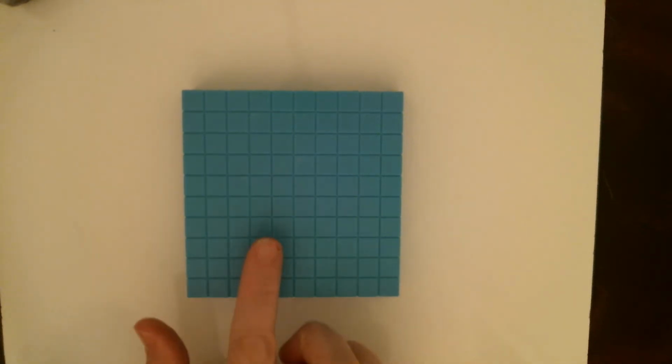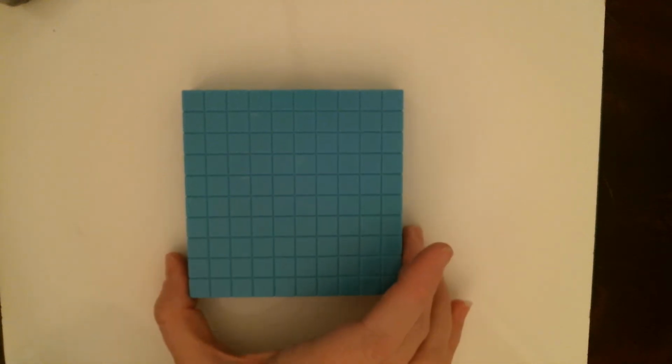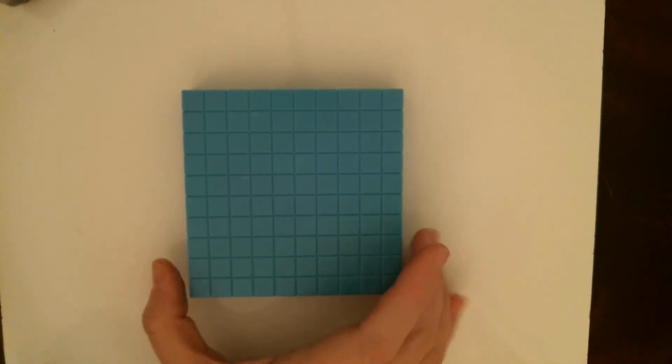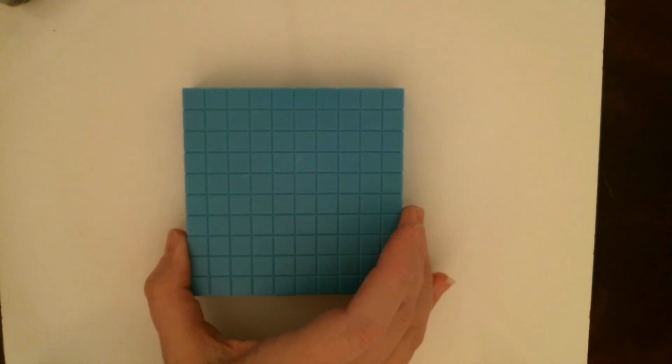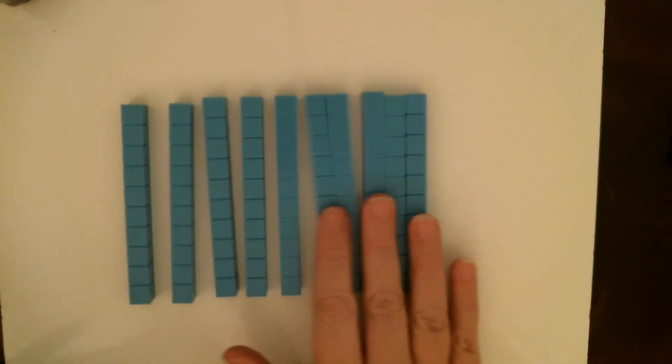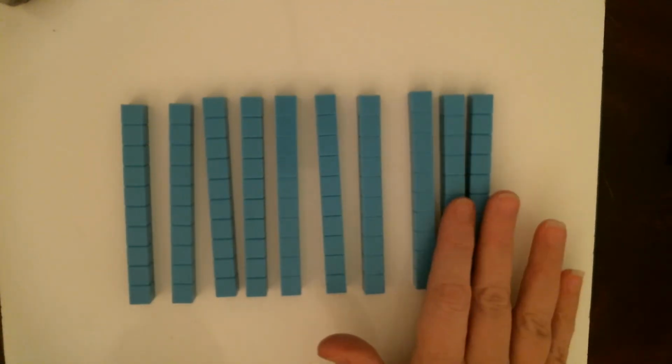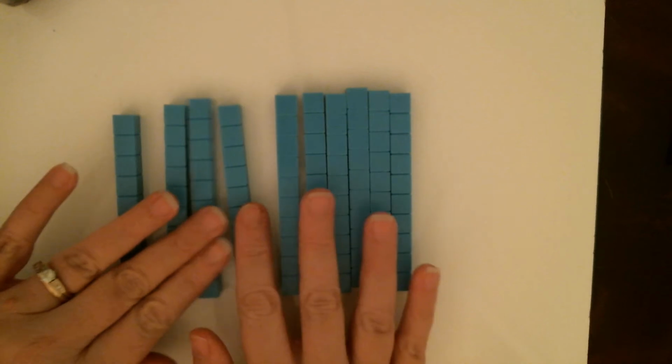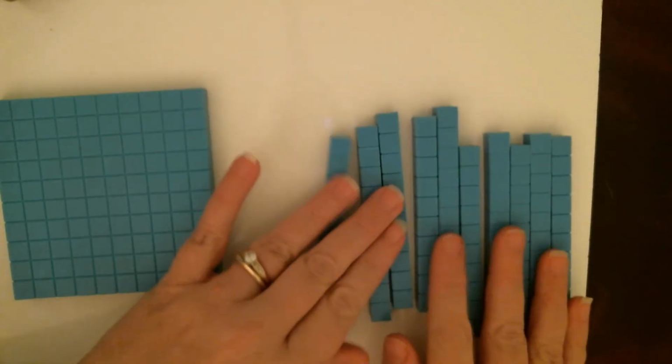Okay, so as you guys remember, this is my 100 flat. What we're going to be doing is breaking this 100 flat up today into 10 tens. We're going to be going backwards. Remember how we were putting 10 tens together before to make 100? We put those 10 tens to make 100. Well, now we're going to be turning those hundreds and breaking them back into the 10 tens that make them up. Okay? Going to be turning one of those 100 flats back into 10 tens because that's exactly the same.